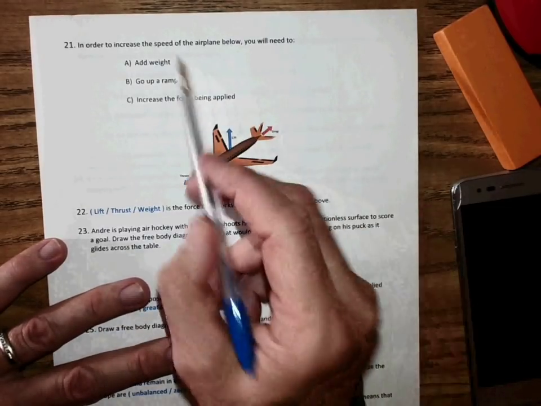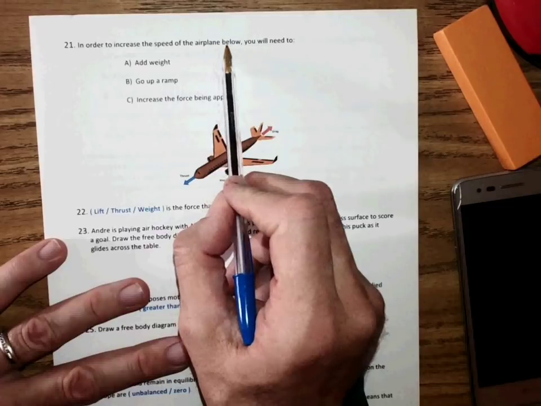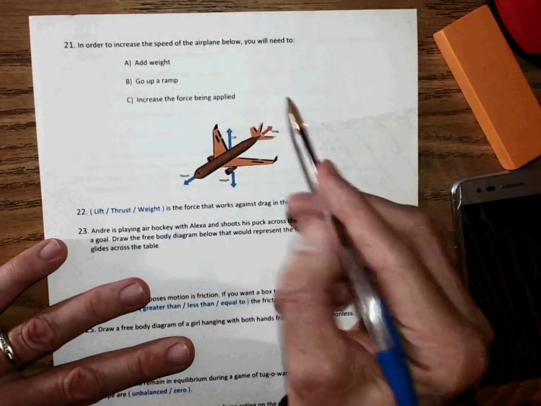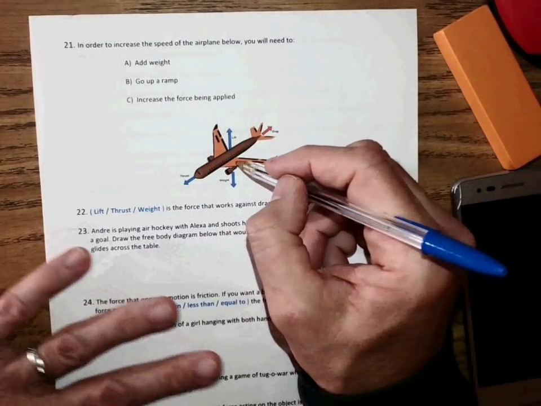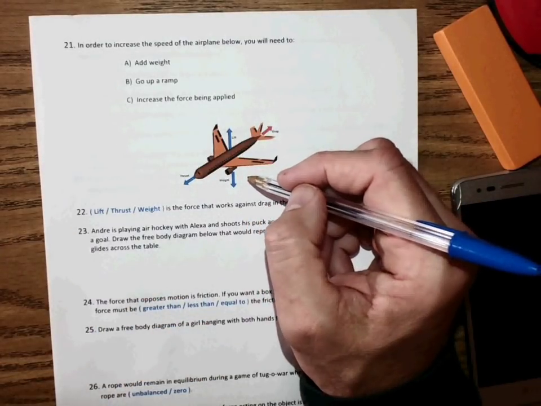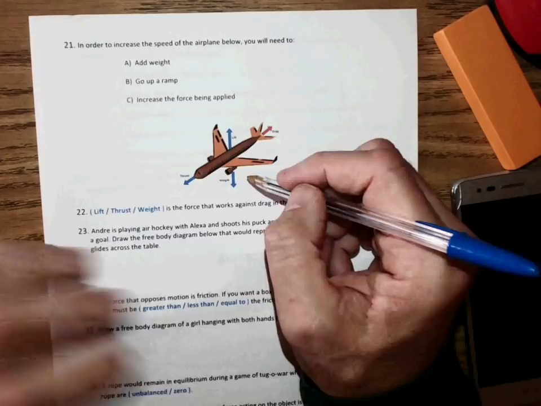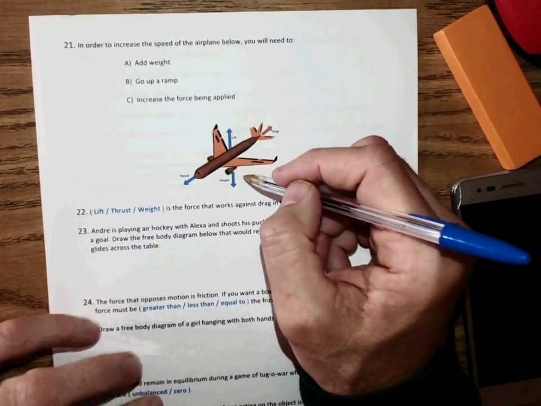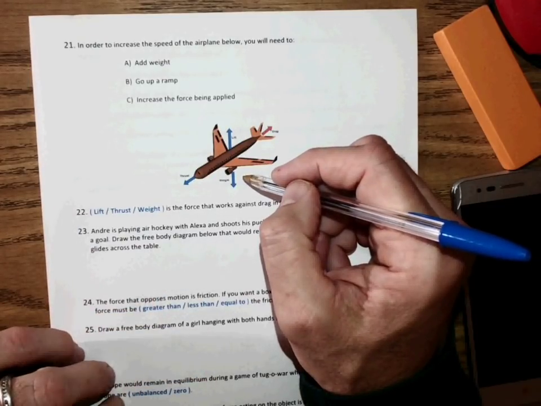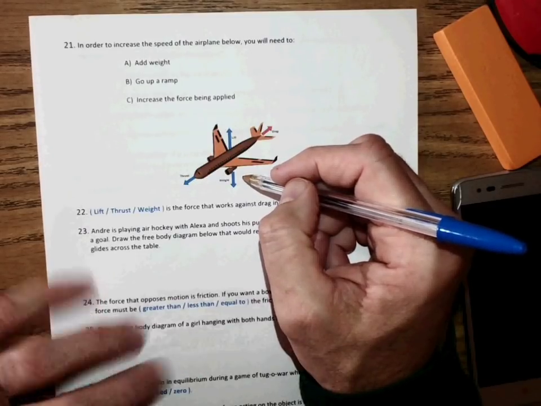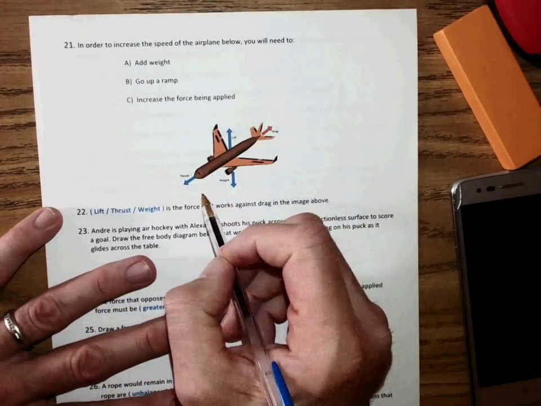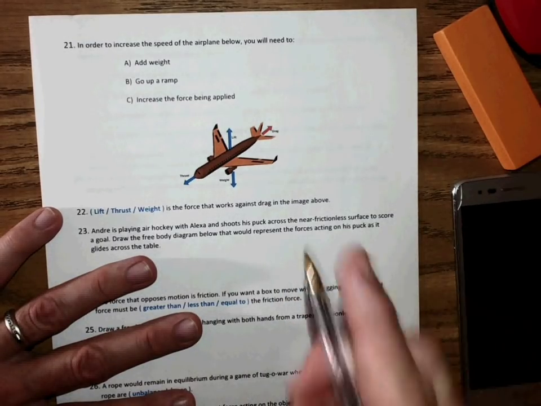In order to increase the speed of the airplane below, you will need to, I'm not even sure how to explain it. And there's some different problems in my head too. Well, sorry for the pause. I'm trying to think of the test question and I can't.